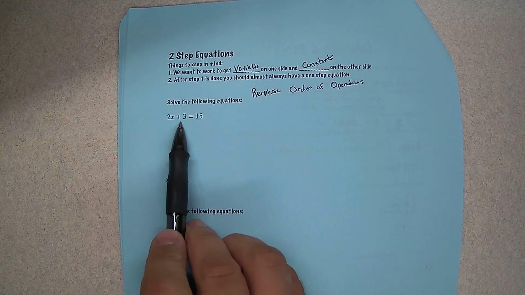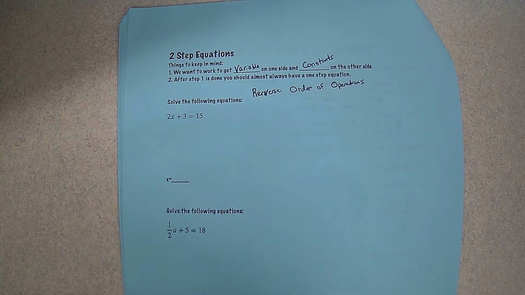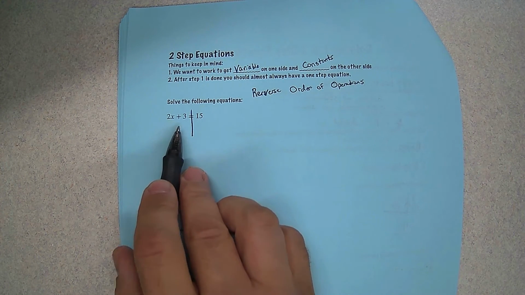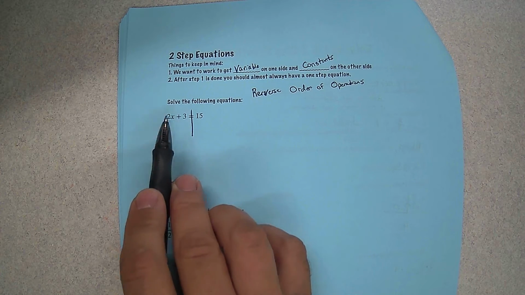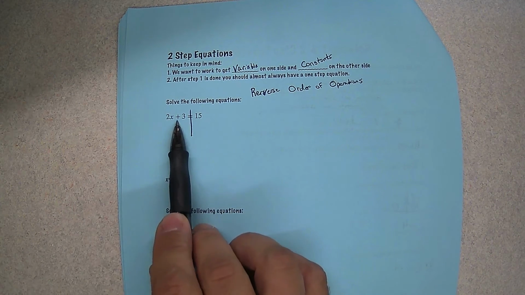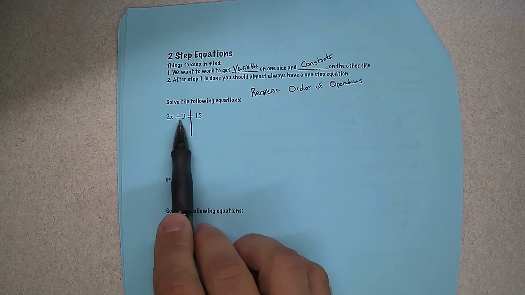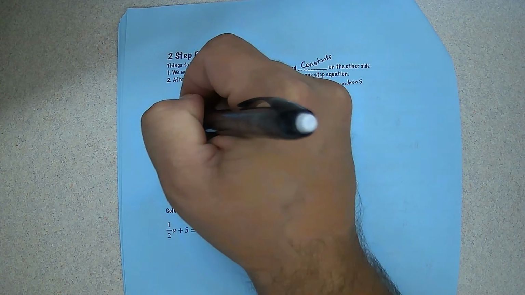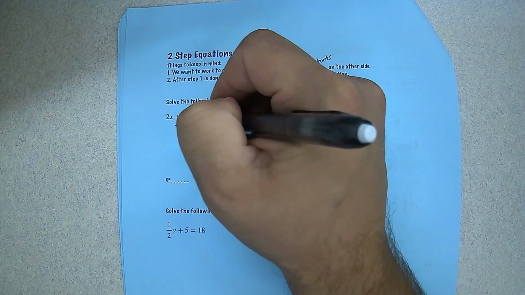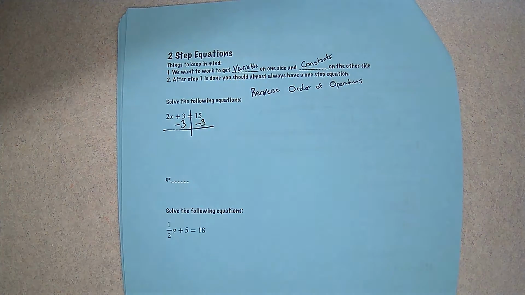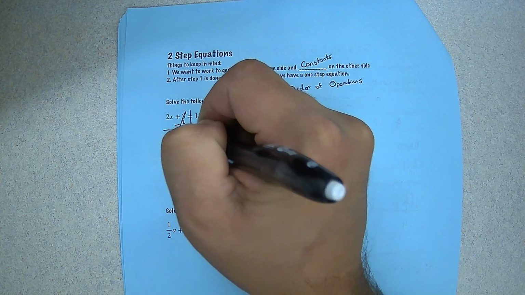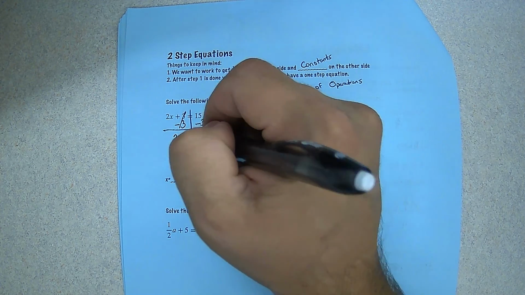So as I look at this, 2x plus 3 equals 15. I have my variable on this side, so I'm going to keep it over here. And I see this addition, so I want to undo that first because we're using that reverse order of operations. To undo the plus 3, remember this is addition, so we're going to use subtraction. We're going to subtract 3. And if I subtract 3 from this side, I'm going to then subtract 3 from the other side. Those cancel out. We're left with 2x equals 15 minus 3, which is 12.